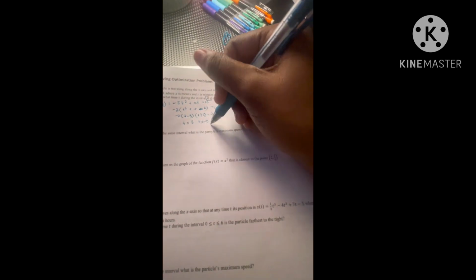You can't use -2, because that's not in the interval. So what we'll use is 0, 3, and 4, and we plug those into our equation.